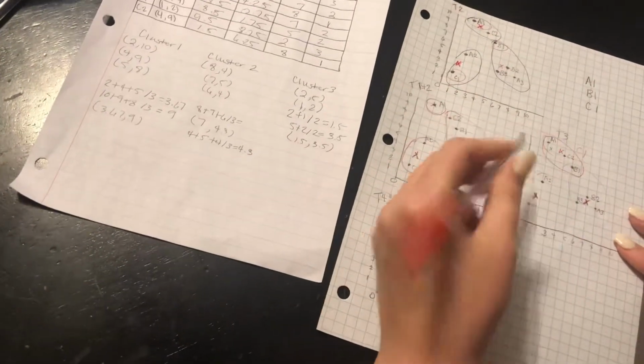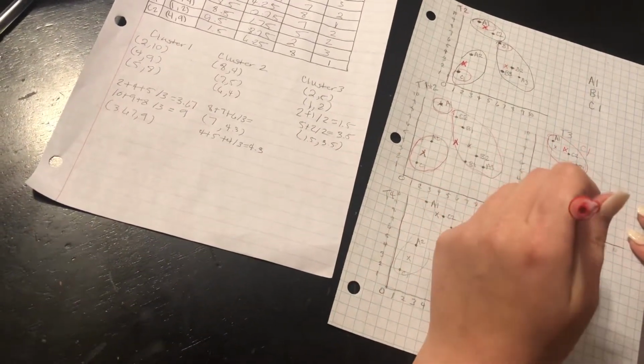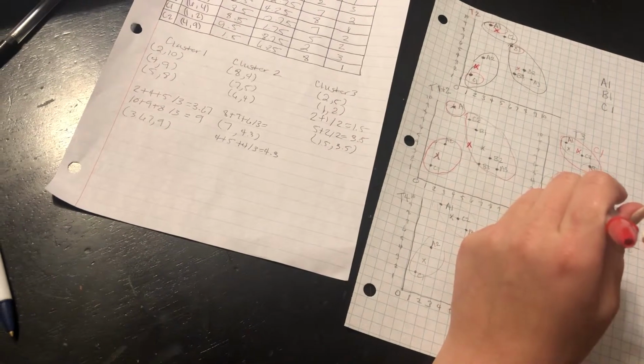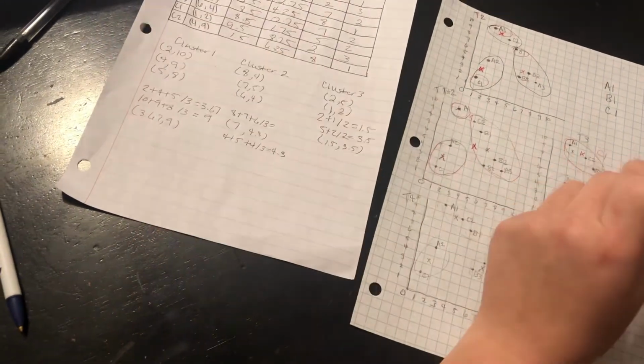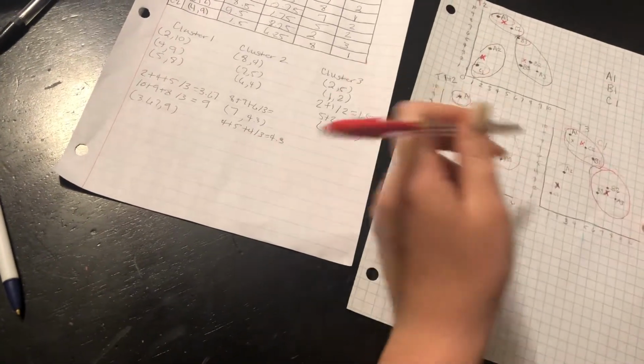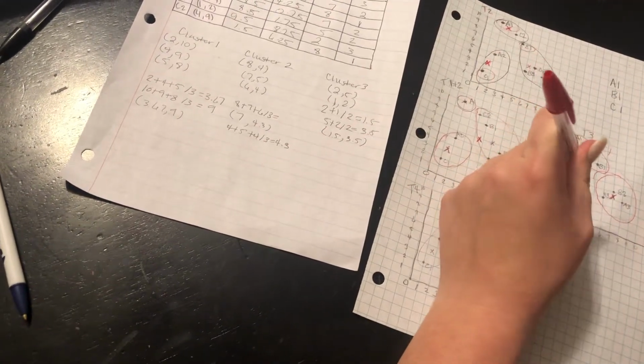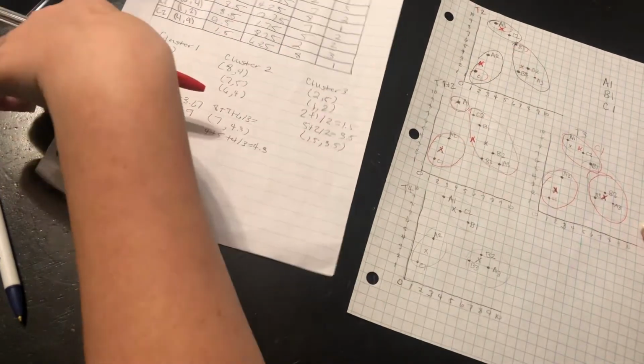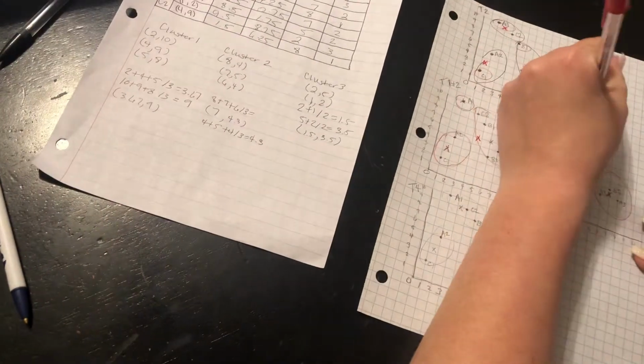And then our second cluster, we only have A3 and then B2 and B3. So it's going to be right here for our second cluster. And then our third cluster still only has 2. So that is for T3.